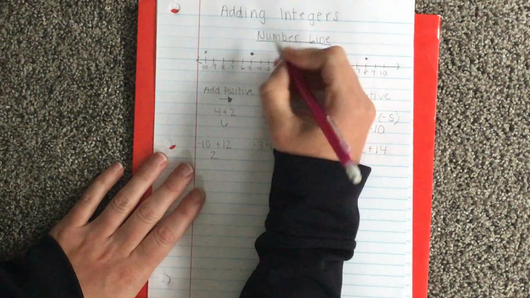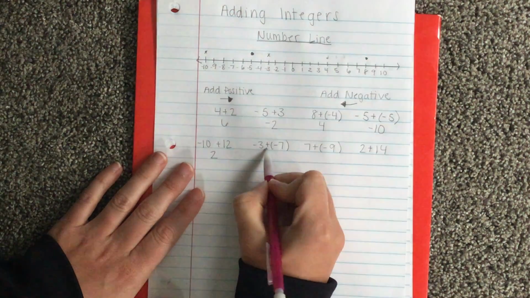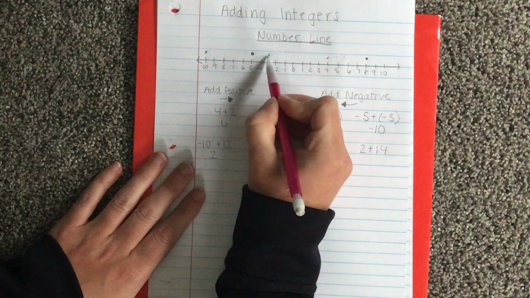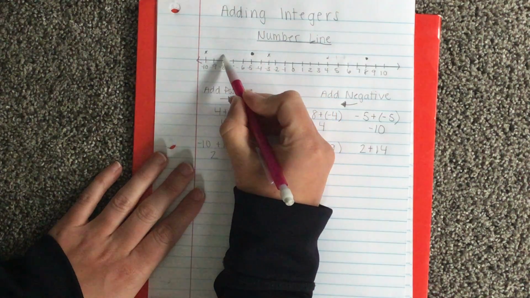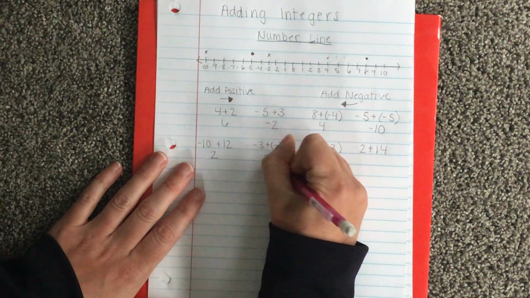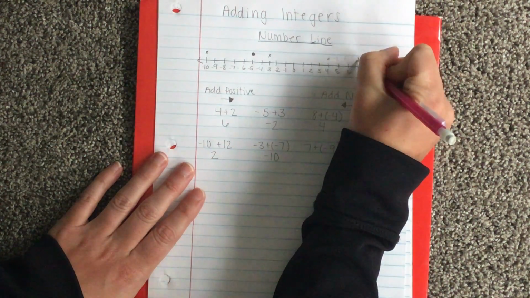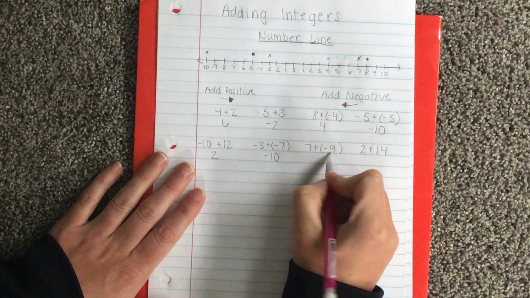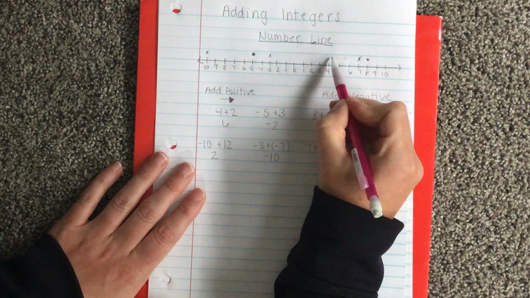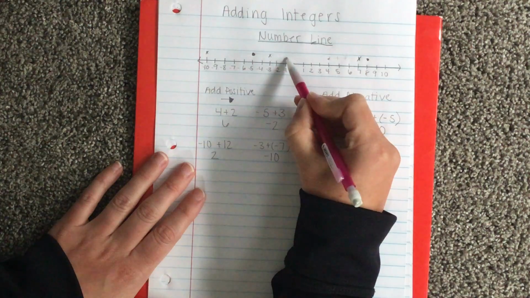Next problem, I start at negative 3, right here. I'm adding a negative, so I move to the left 7. 1, 2, 3, 4, 5, 6, 7. I land at negative 10. 7 is positive, right here, and I'm adding a negative, so I move to the left 9. 1, 2, 3, 4, 5, 6, 7, 8, 9.